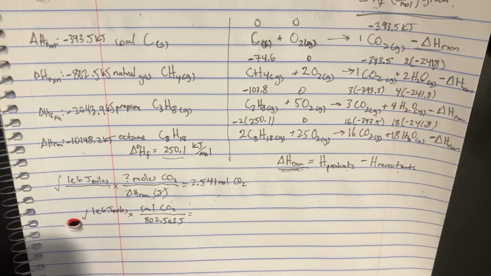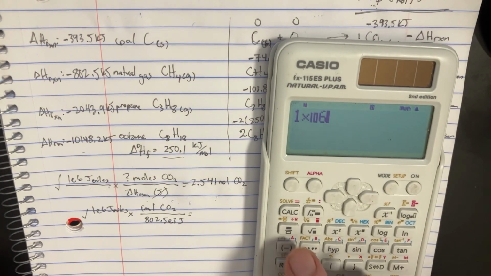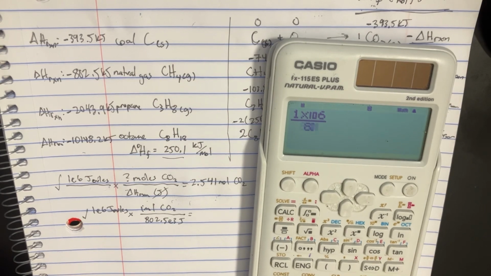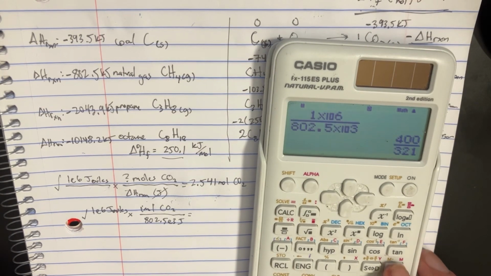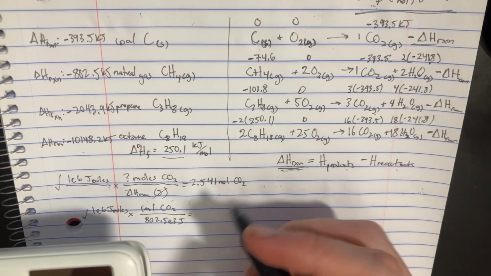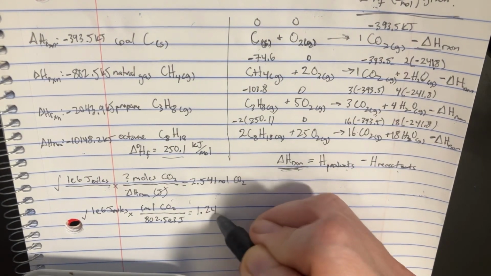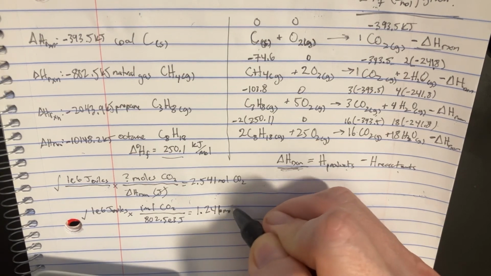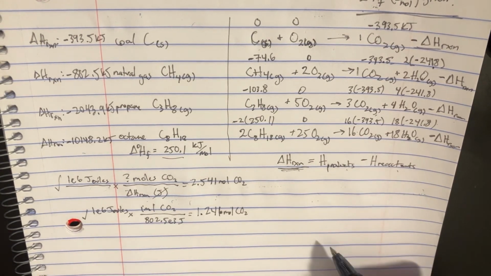So that's just going to give us 1 e to the 6 divided by 802.5 e to the third. And you get 1.25 moles or so. 1.246 moles of CO2 in the second reaction.